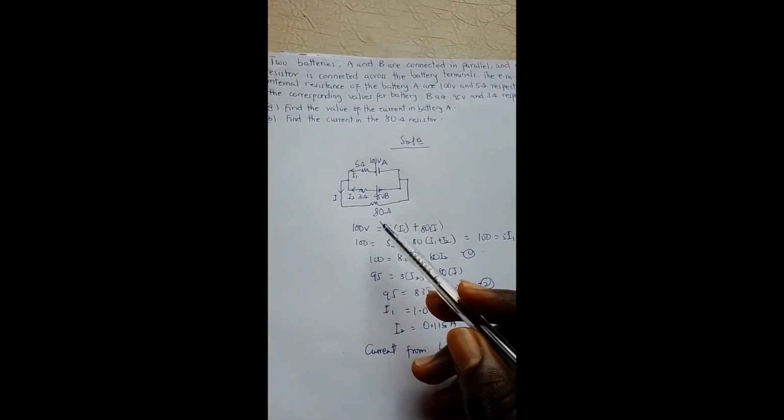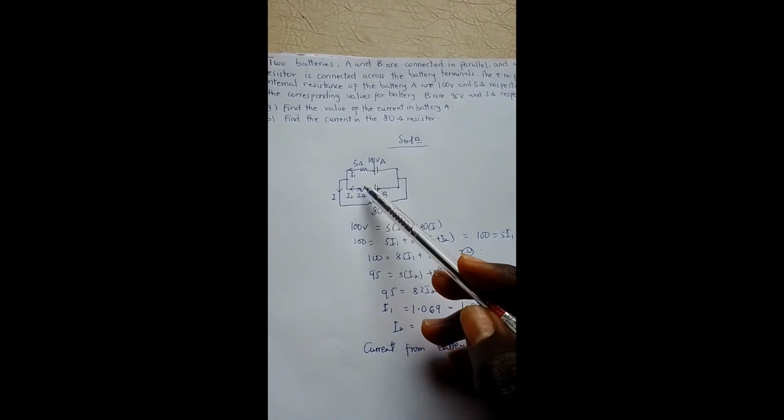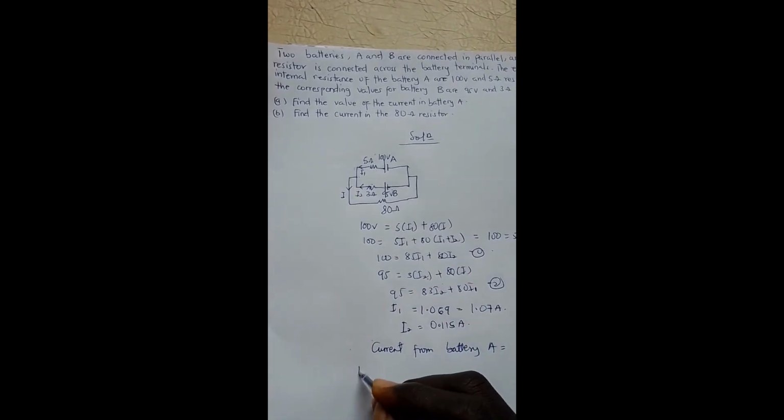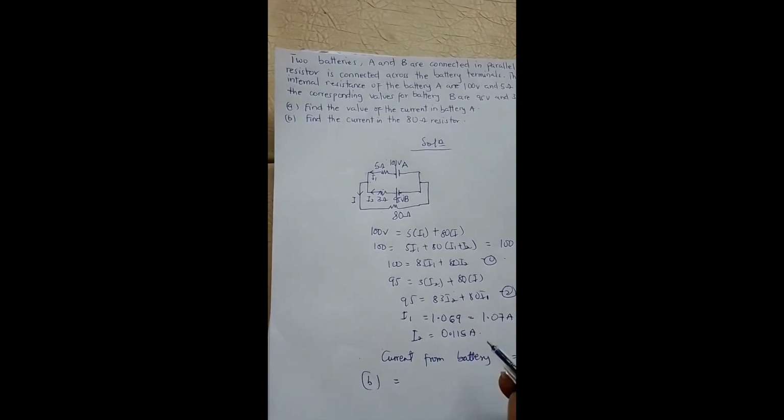Now let's find the current in the 80 ohm resistor. We know that the 80 ohm resistor carries the combined current from the two voltage sources. So the current in it will be equal to I1 plus I2.